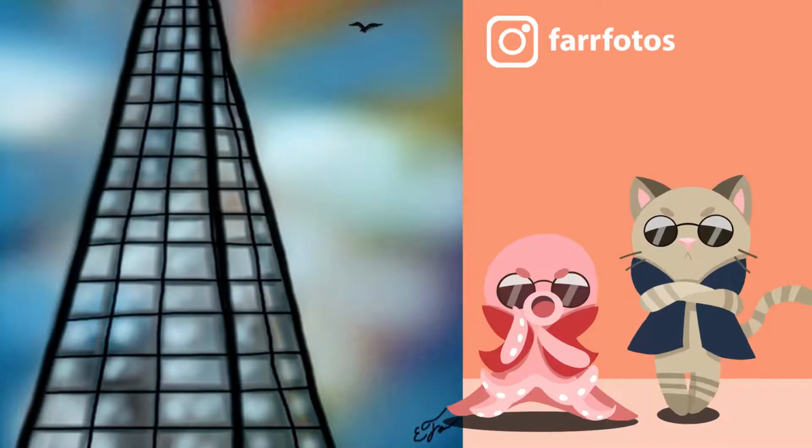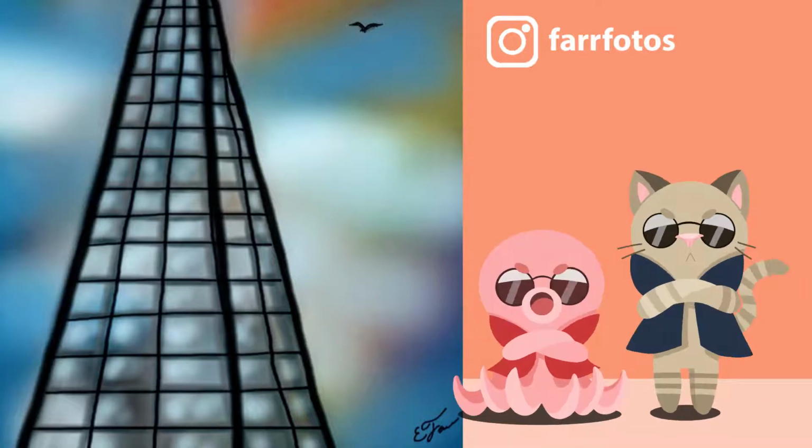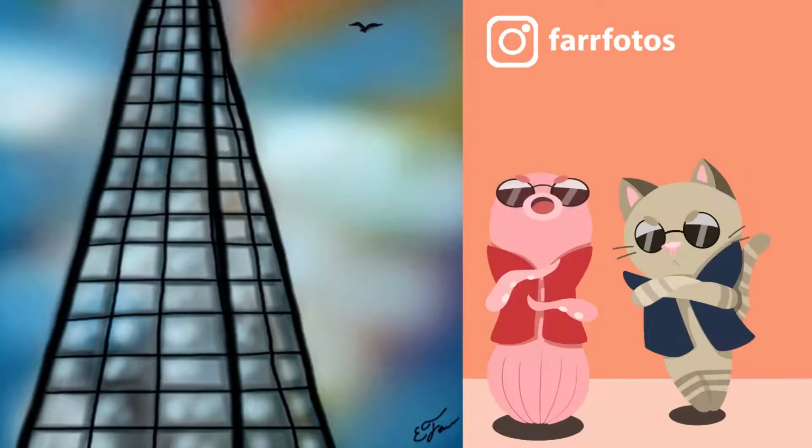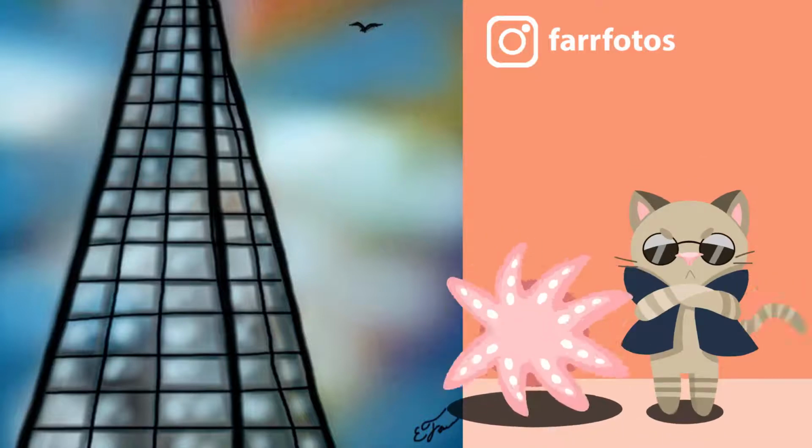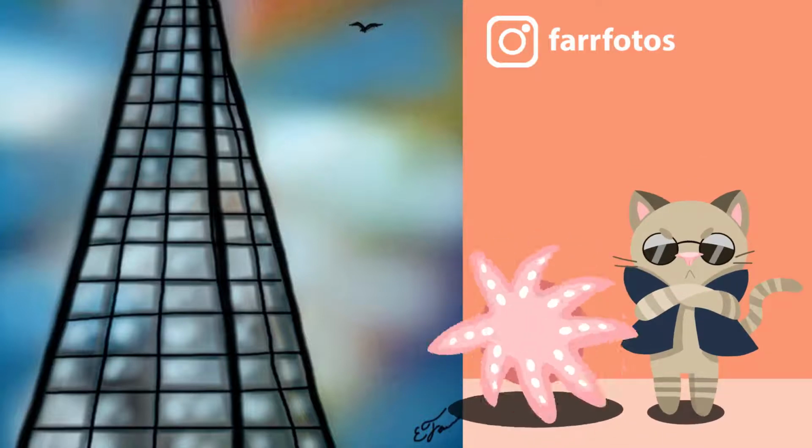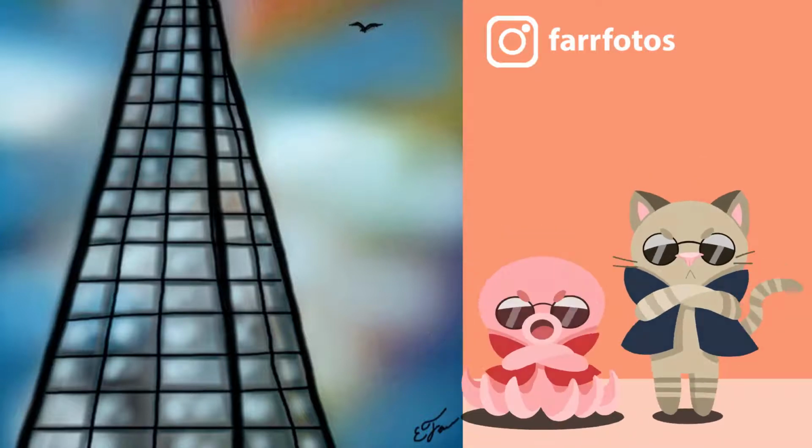Honestly, when I first saw it, I did think that Far Photos had done a collage. I thought that's what it was, because of the way that she painted the shadow. It seems to really elevate the tower from the background, and I think the effect is really cool, a very interesting way of doing it.